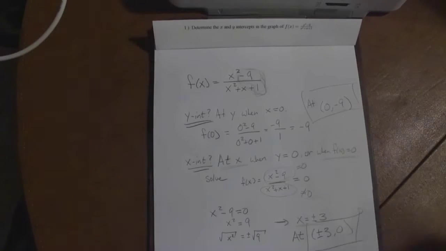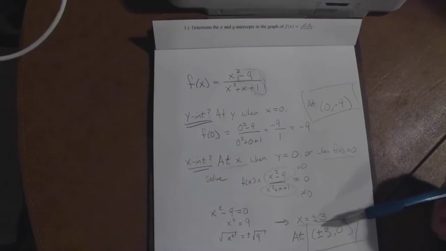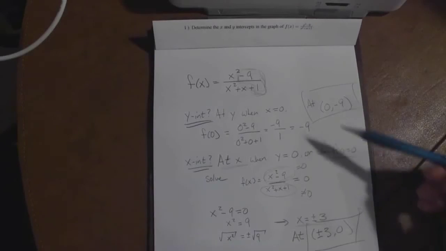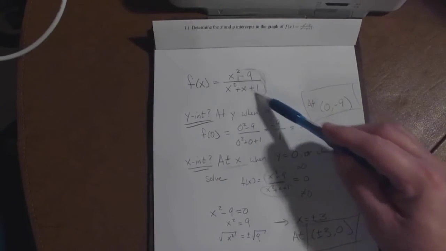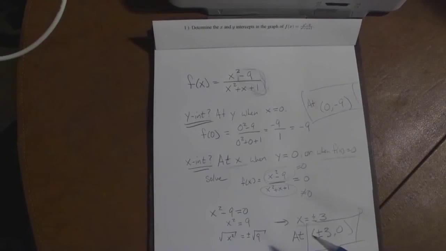All right, so that is finding your x and y-intercepts, folks, with a rational function. For y-intercepts, you just substitute in 0, and you would be left with this ratio of the constant terms. Whereas for x-intercepts, you do want to look at where your numerator equals 0.